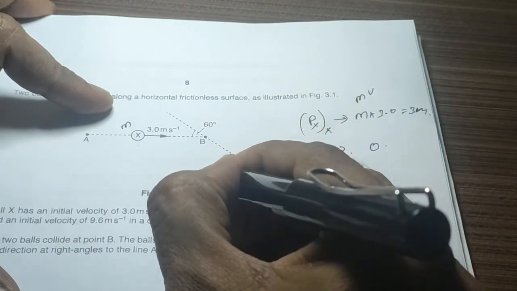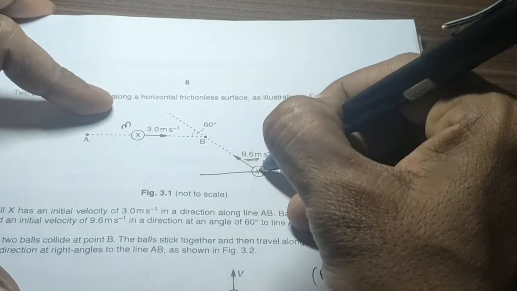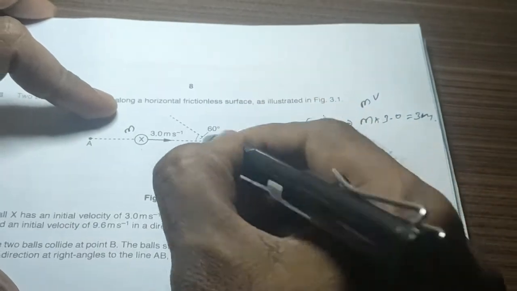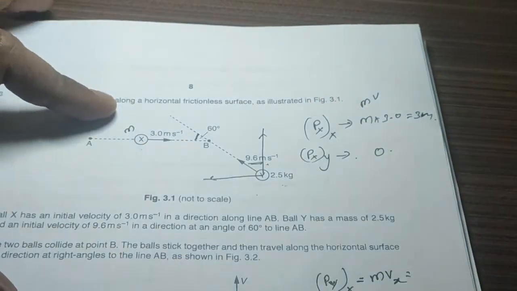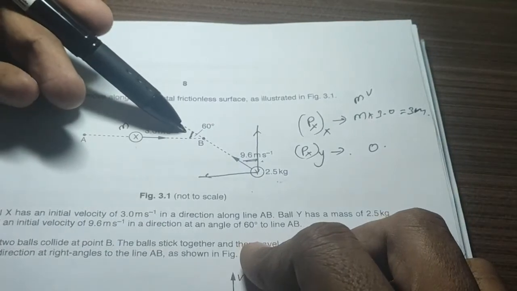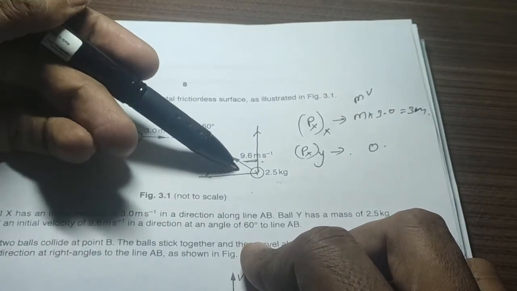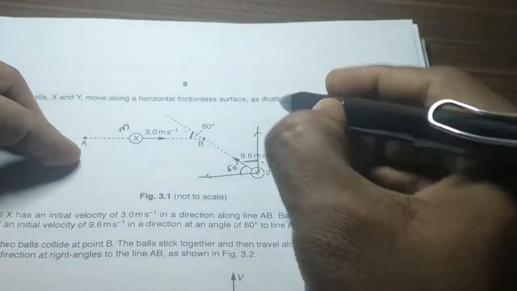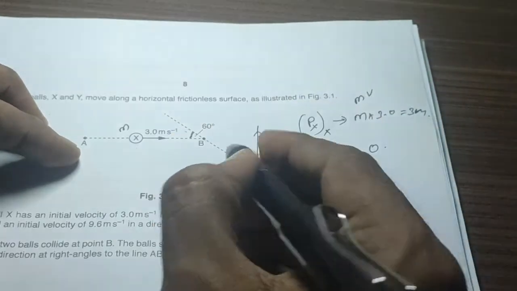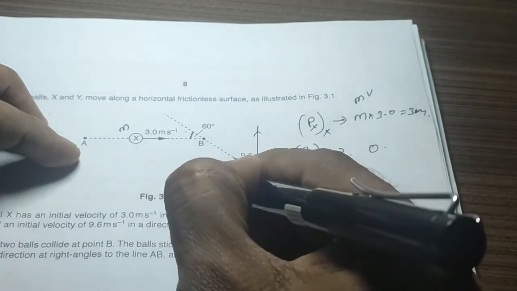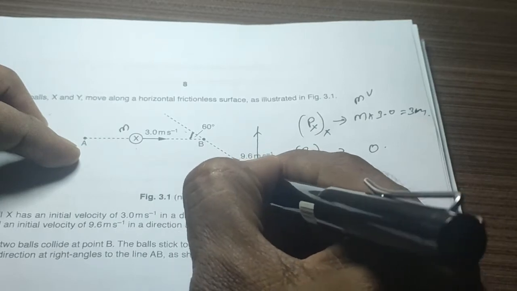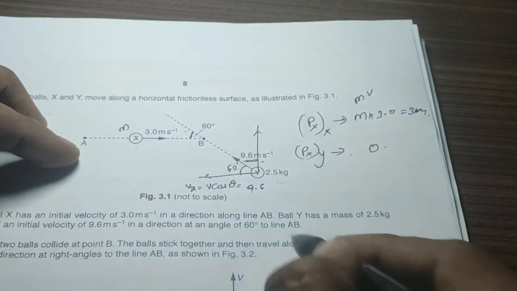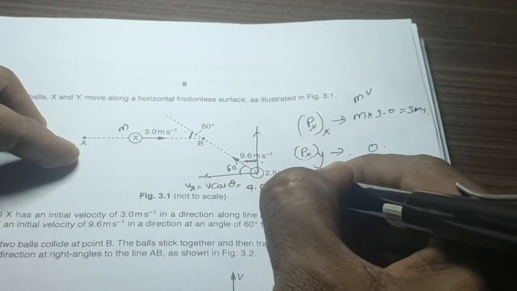Now let's resolve. So this is the x-axis and this is the y-axis, right? If this angle is 60 degrees, this angle should also be 60 degrees, according to geometry. Now this is 9.6 meters per second. So the velocity along the x-axis is v cos theta, that is 9.6 cos 60.